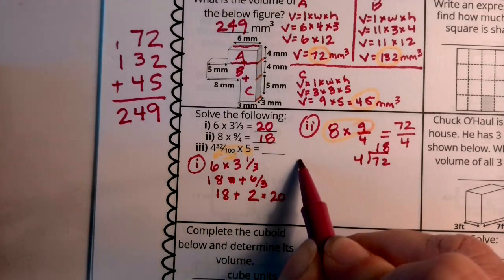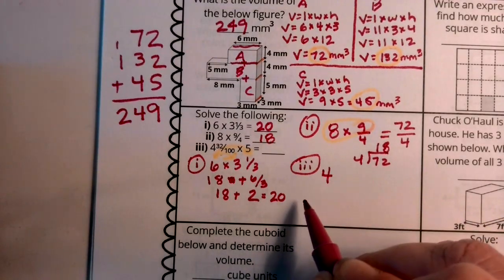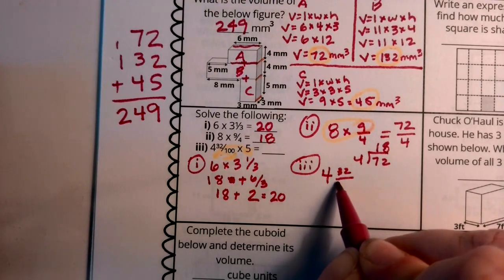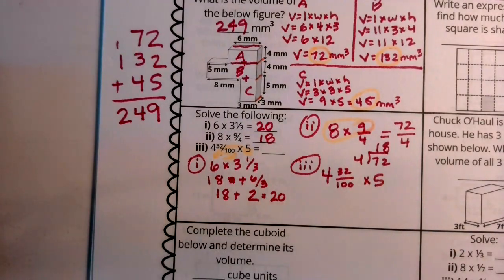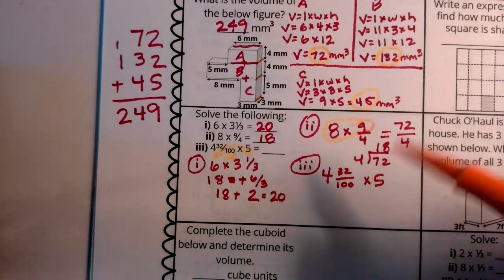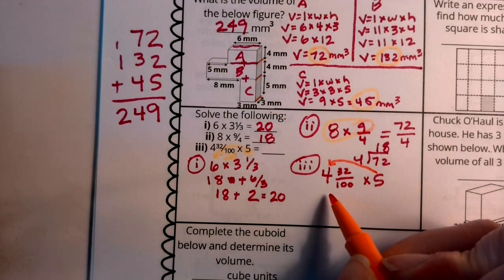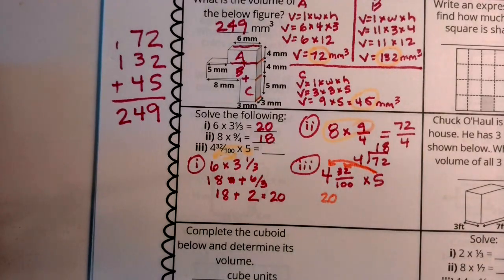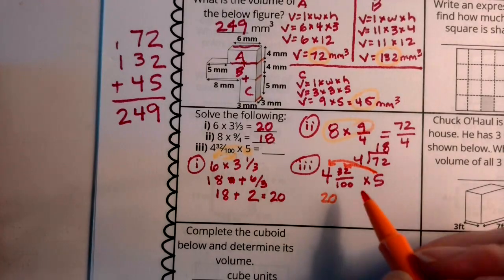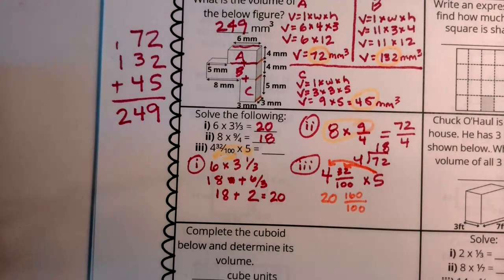We have one more question to consider for this. We have a mixed number. We've got 4 and 32 over 100, 32 hundredths, and we're going to be multiplying that by 5. Now, remember, we can do the same thing that we saw here on question 1, except we're just looking at our whole number right here. So I'm going to multiply my 5 times 4, and that is going to give me 20. Then I'm going to multiply my 5 times 32. So now I have 32 times 5, which actually gives me 160, and my denominator stays the same at 100.